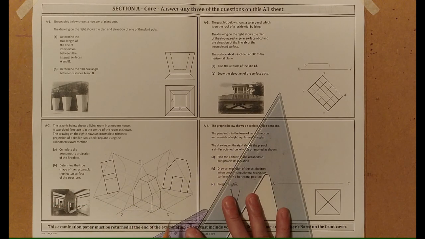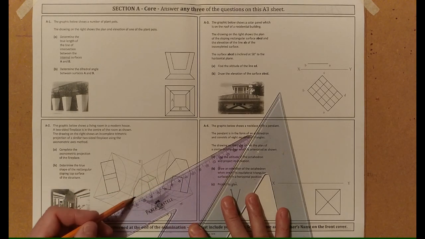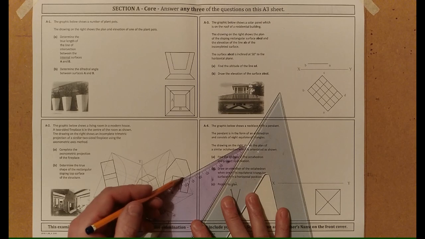So for the corners of the actual opening for the fire, I'm going to bring these two back here now, and again where your hidden detail is here, we'll project across, and that will represent those two corners on the front of our fireplace.